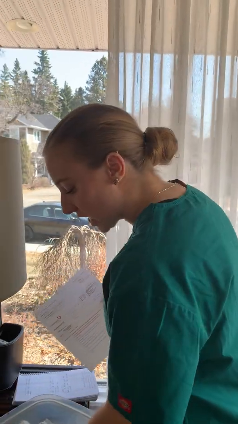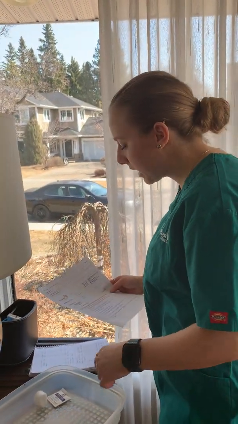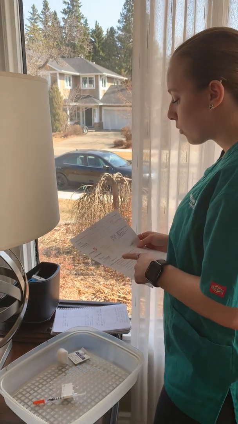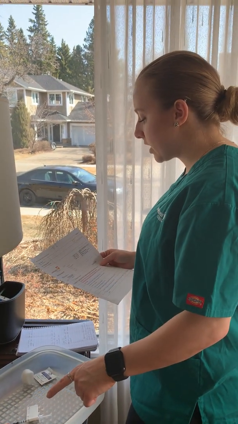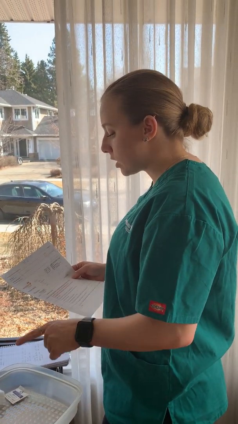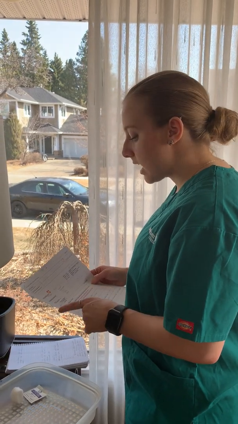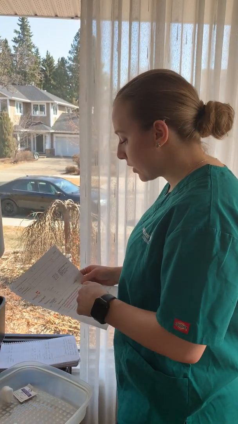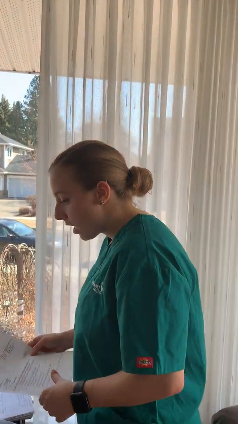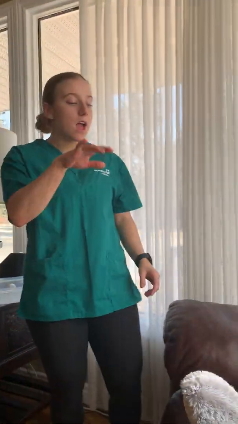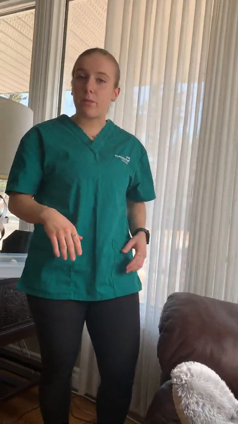So really quickly, we're checking the medication one last time. So we have the right patient, Roger Stevenson, right medication, Humulin R, right dose, 0.12, right time is 8 a.m. on both, and right route subcutaneously on both. After that, I will wash my hands. I will walk into the patient's room, ensuring that they have privacy. Bed is in the lowest position, side rails are down.